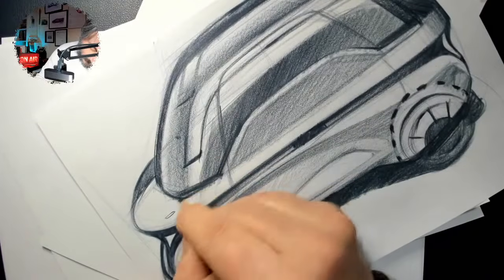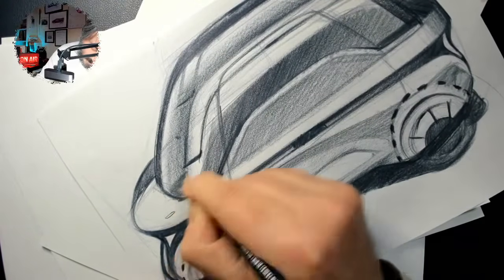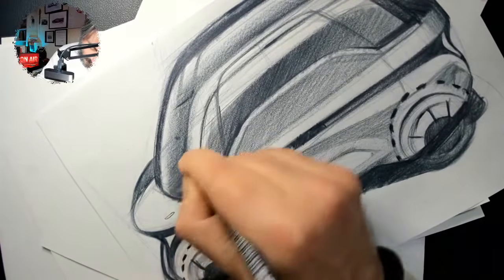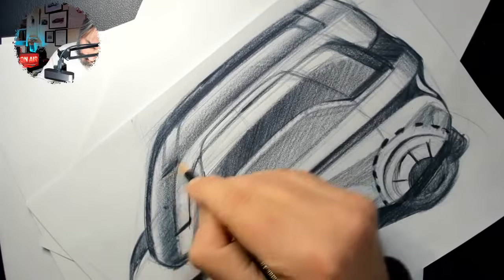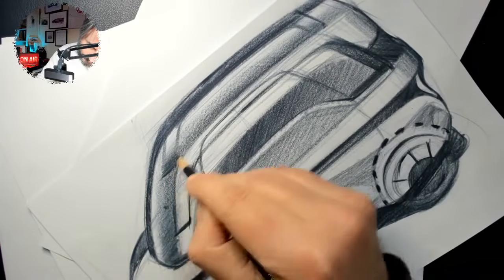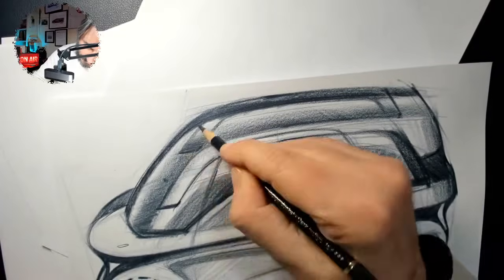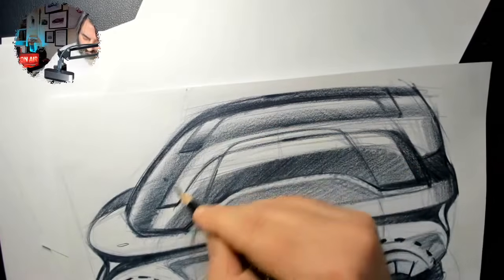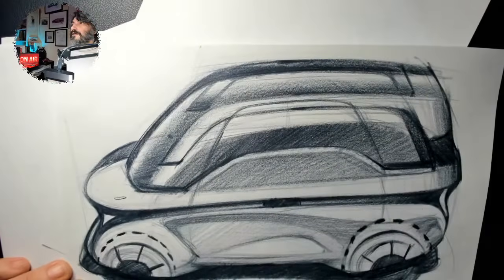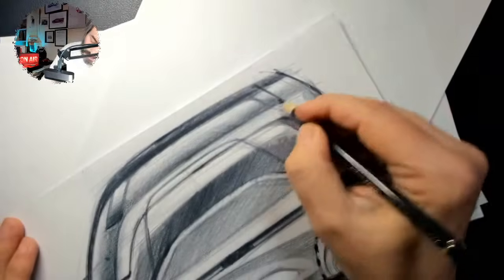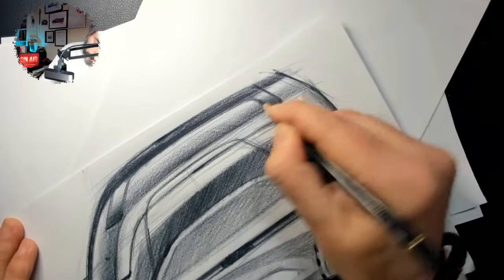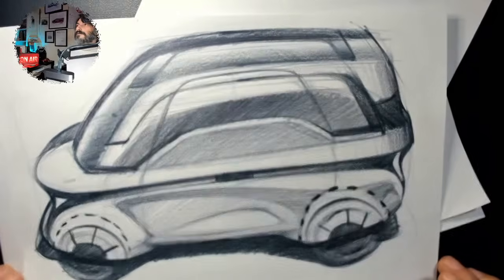So, in this area, it's gonna be a little bit darker. In this area, also. And then it disappears because it's the transparency of this pillar on the other side. You see this one. Okay, now we start having the feeling of the transparency here too. You see.